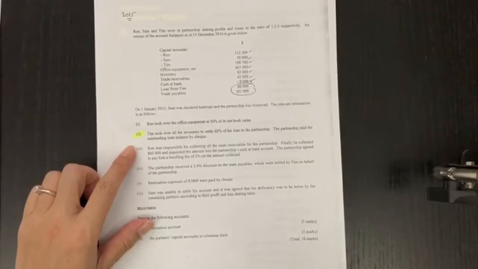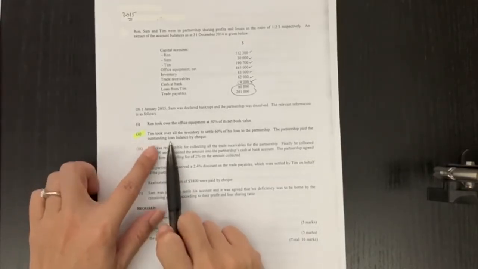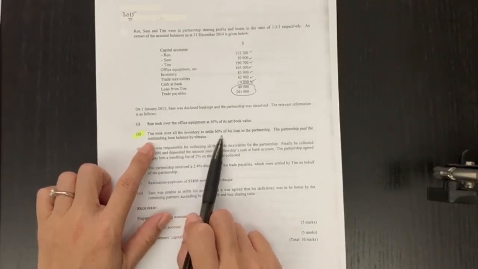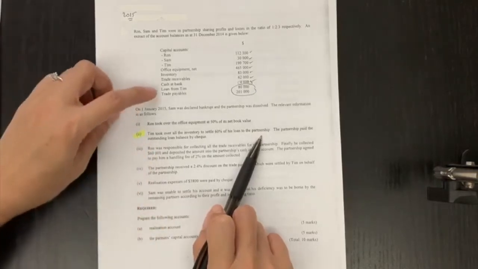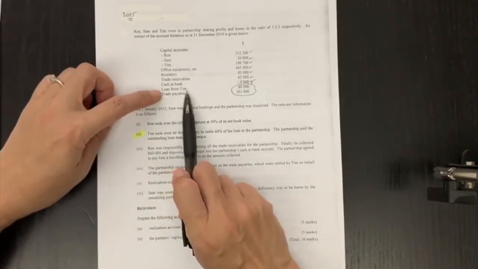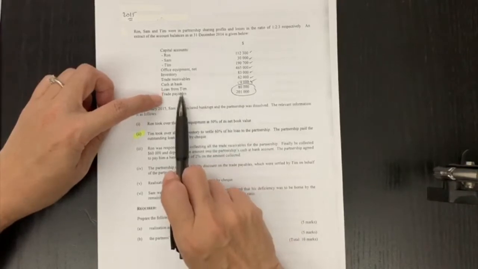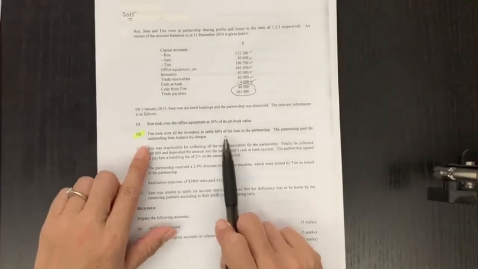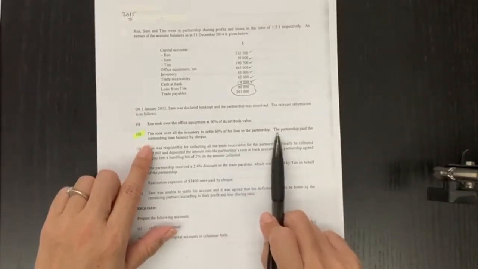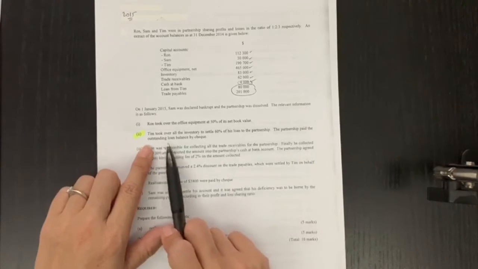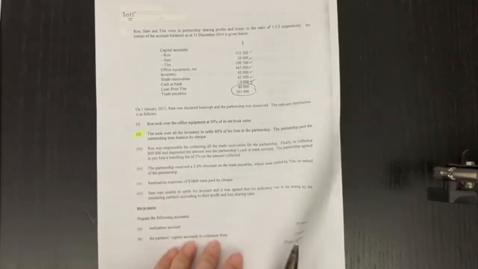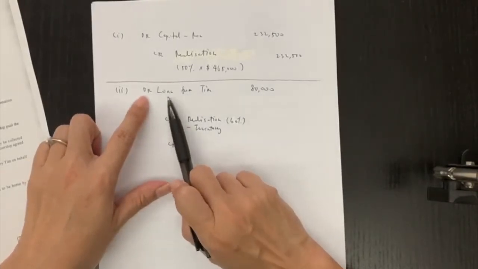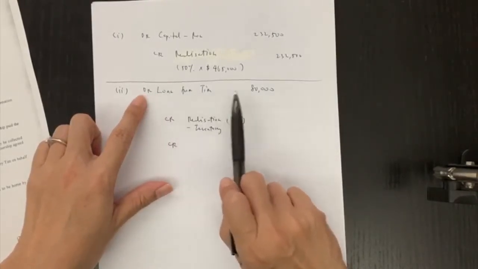Okay, so point two is a bit complicated. So we have this: Tim took over all the inventory to settle 60% of his loan to the partnership. So we have this liability, which is loan from Tim. Okay, so how do we set off this? By using inventory. All right, but this is only 60%. So what about another 40%? So we have this: the partnership paid the outstanding loan balance by check. So, okay, this is the double entry. So anyway, we will have to settle this liability. So debit loan from Tim, which is 80,000.